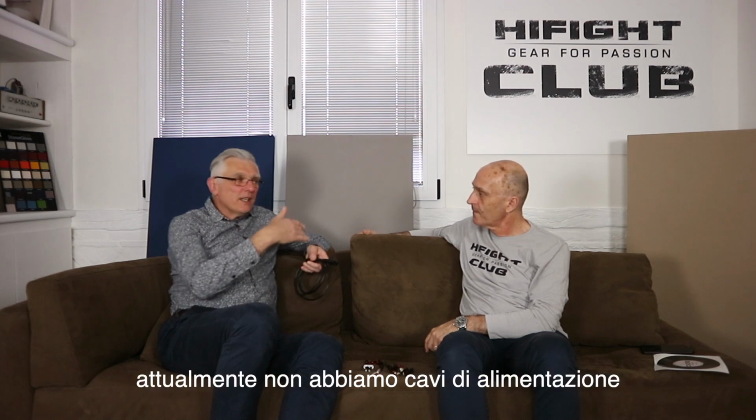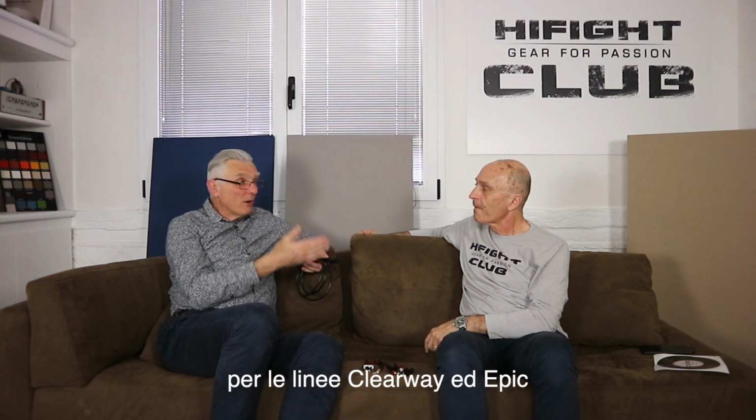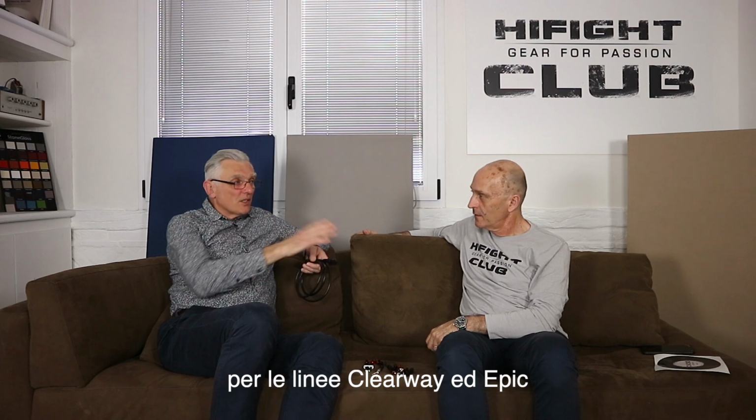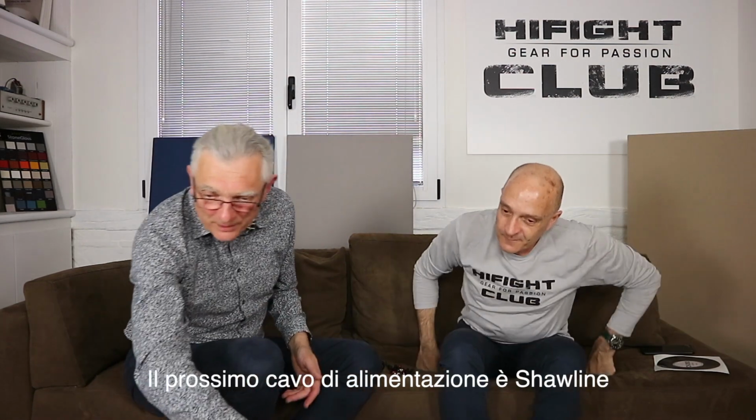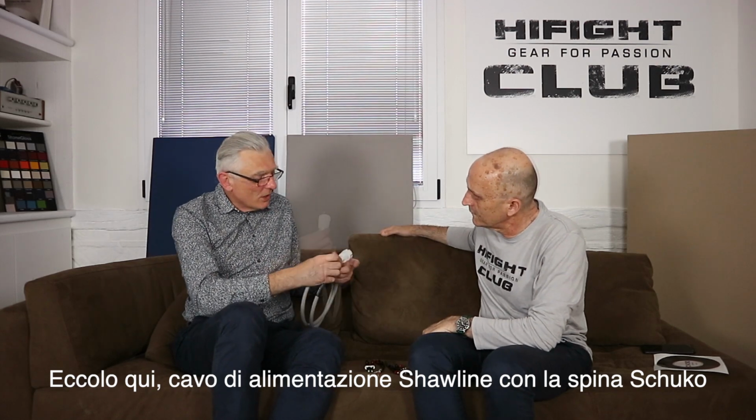So this is the one in the C series. Currently in Clearway we don't have a power cable, nor in Epic. But the next one up from the C series is Shoreline. And we have here a Shoreline power cable with our Schuko. That's specifically chosen for this job.